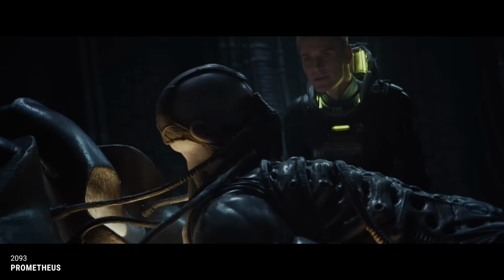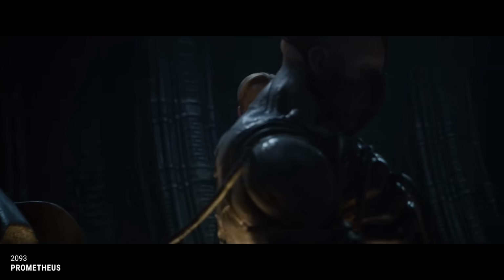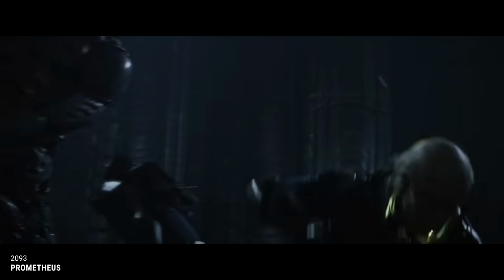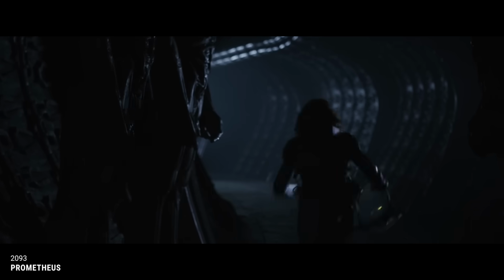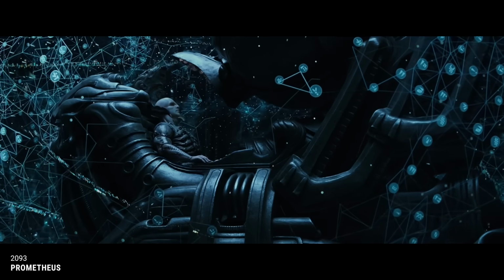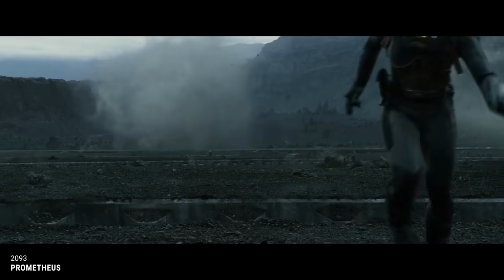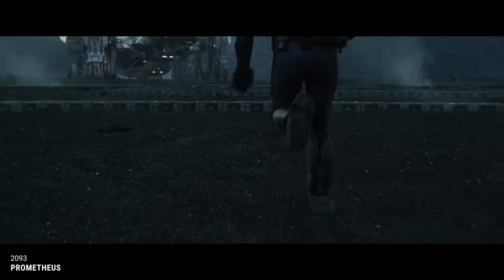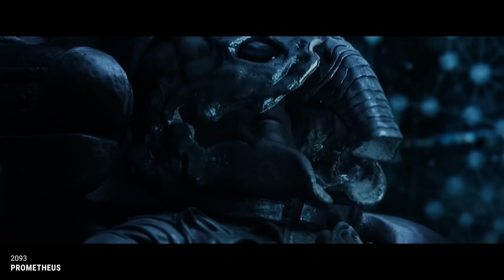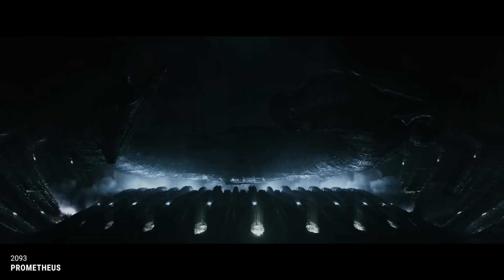When they wake up the engineer, he is not interested in speaking. He rips David's head from his body, kills Weyland and the other team members. Only Shaw escapes, and she turns back to see what she has escaped, a large juggernaut of a ship. It was embedded in the structure, so they didn't see it before. The engineer dons his elephant-like helmet and sets a course for Earth.